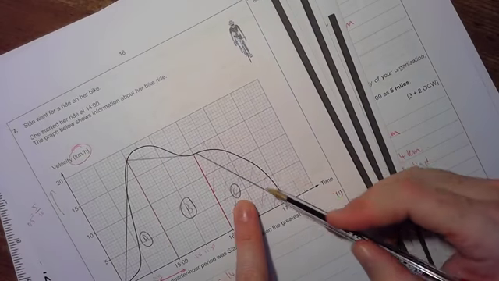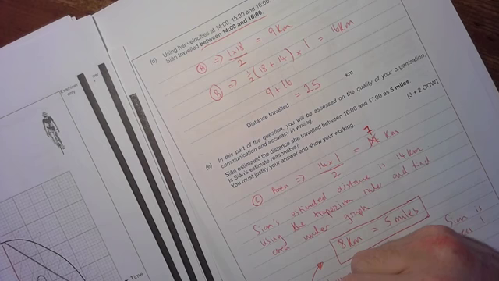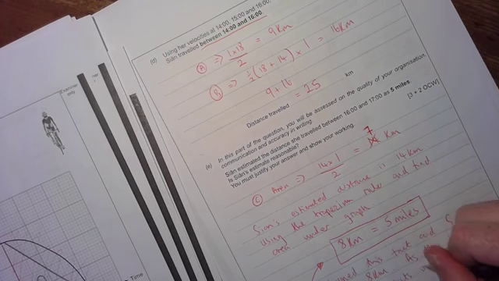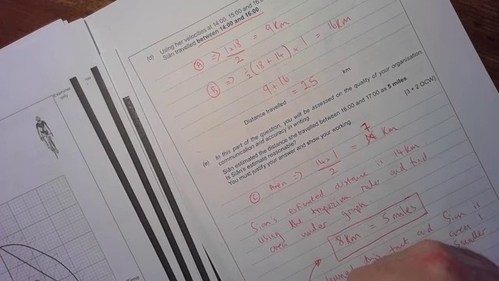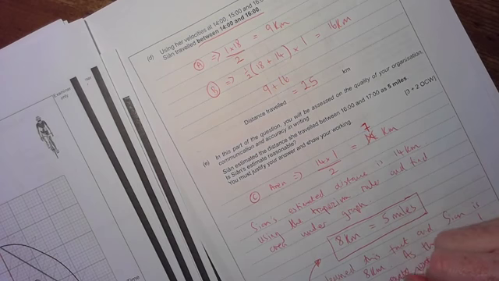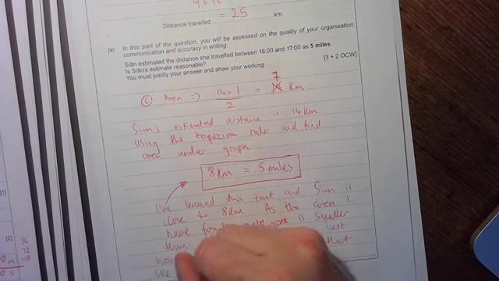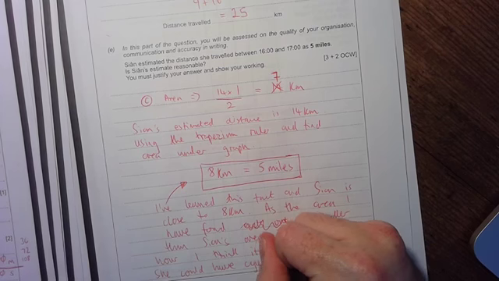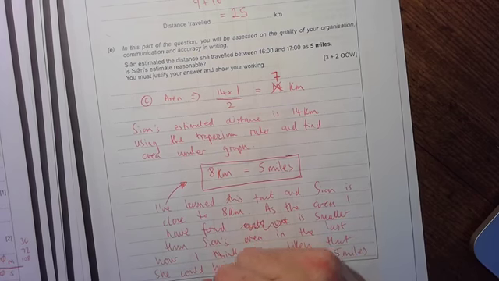Look at her graph again. We found a triangle. We've cut out a load of area. I'm going to say, as the area I have found is smaller than Sian's area in the last hour, I think it is likely that she could have cycled 8 kilometers, and 5 miles is a good estimate. Let me move the camera so you can see what I'm writing.